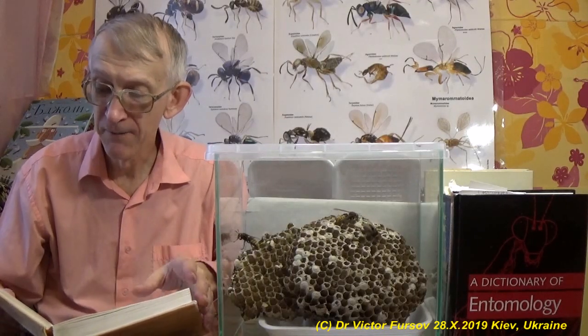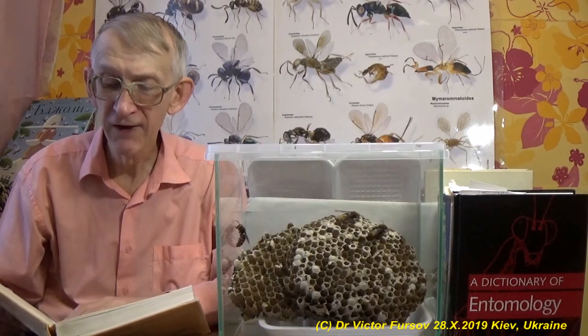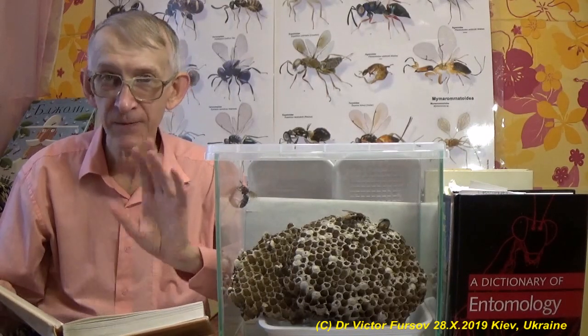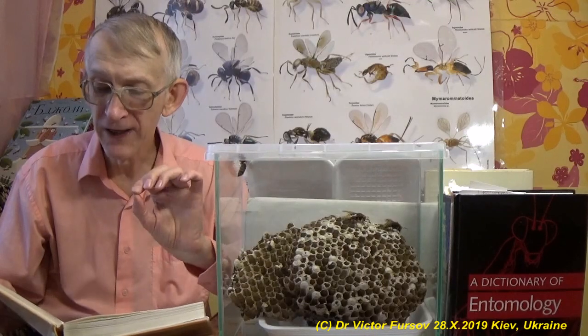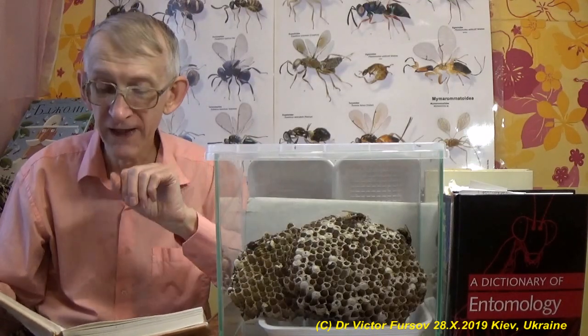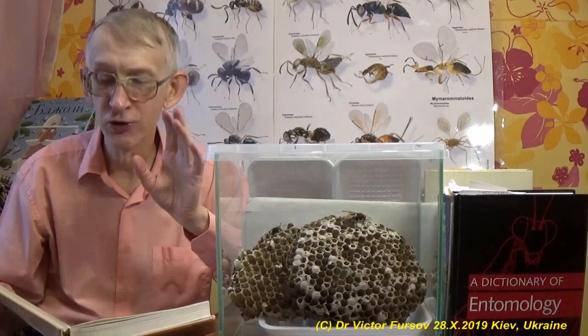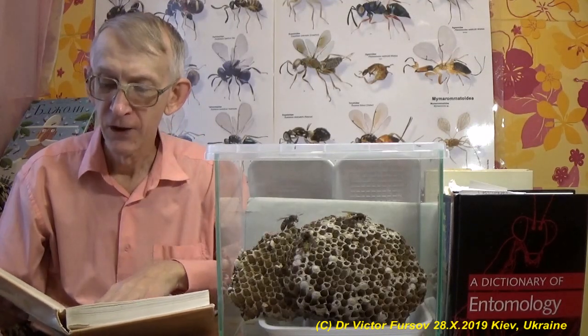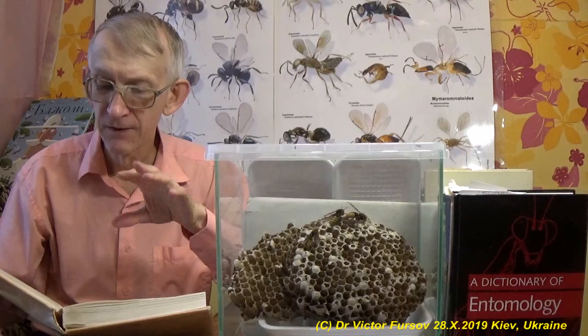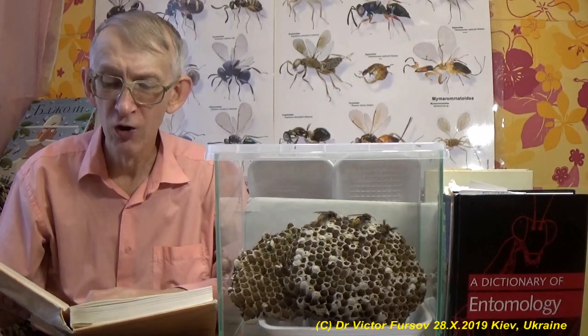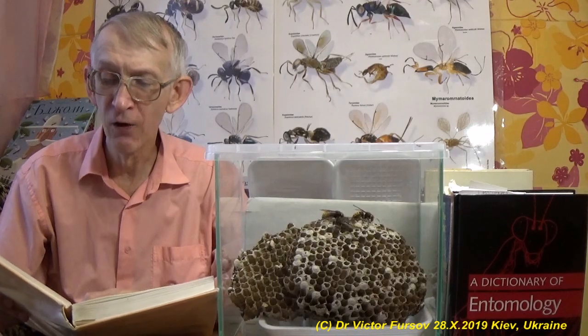Queens of Vespa and Vespula emerge from hibernation in spring, and they are seeking appropriate sites for construction of the nest. Such sites may be in hollow trees, suspended, underground in abandoned rodent burrows, or in similar cavities in the earth.